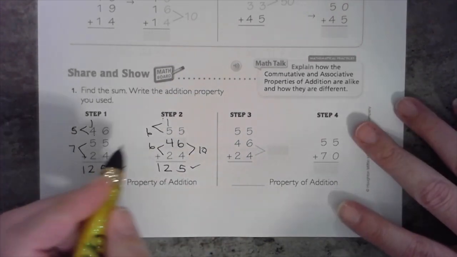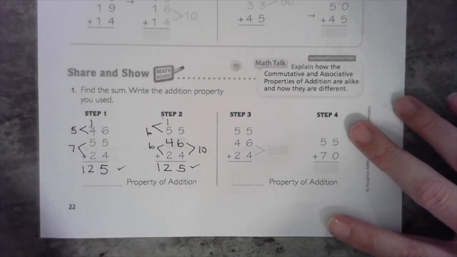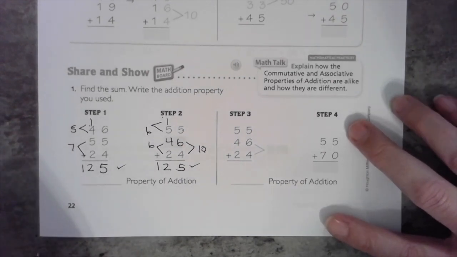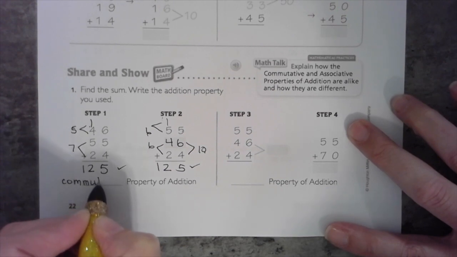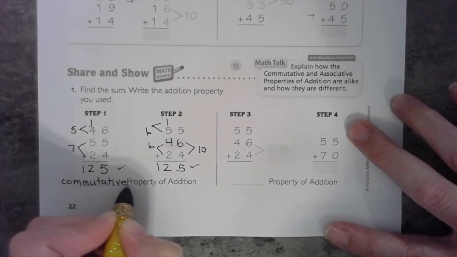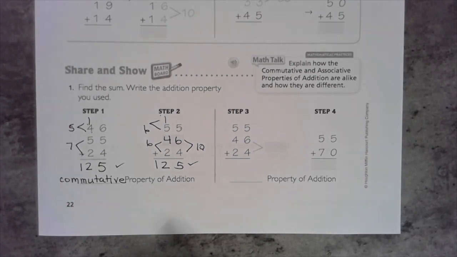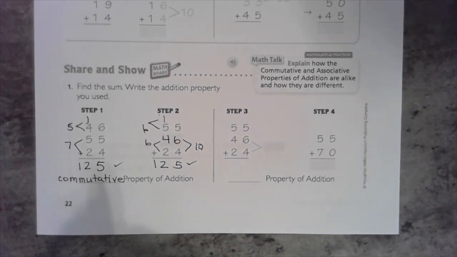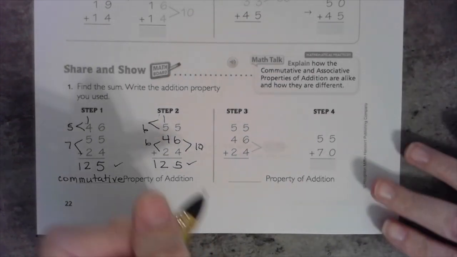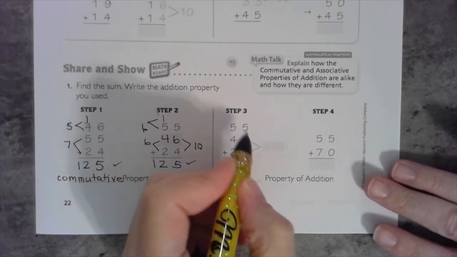Now, this is the commutative property. Look at that tiny blank. Isn't that ridiculous? How am I supposed to write commutative on that? Okay. Now we have the same numbers, but we're going to solve it a different way. Now, I'll be really honest. At first, I did not see what they did. I didn't see it at all. I really had to look at this.